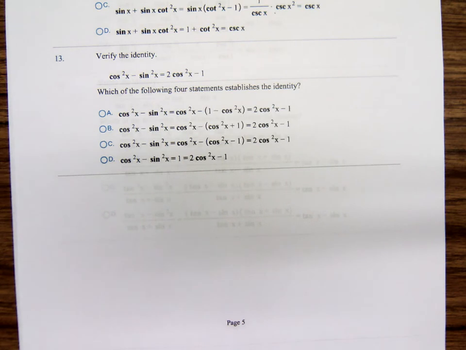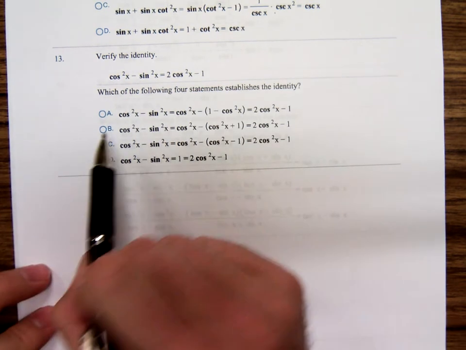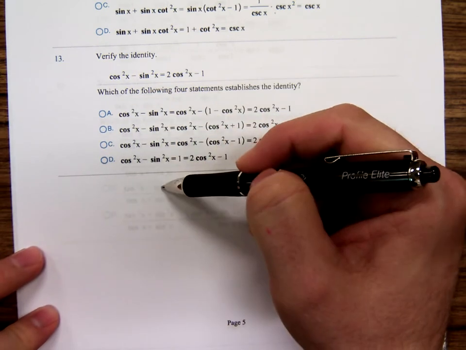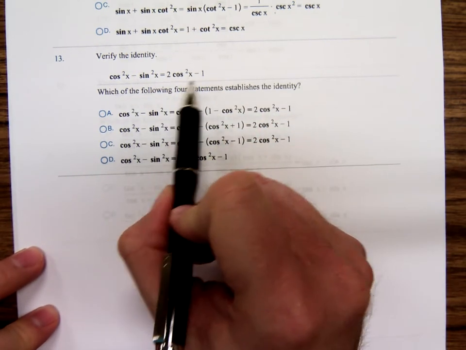There's room down there. So let's see. Cosine squared x minus sine squared x equals 2 cosine squared x minus 1. That's one of the double angle identities for cosine 2x. At this point, you don't know what the heck I'm talking about. But once we discuss double angle identities, in a few more lessons, you'll know what I mean by that. So we're starting with the cosine squared x minus sine squared x. We're trying to end up with the 2 cosine squared x minus 1.